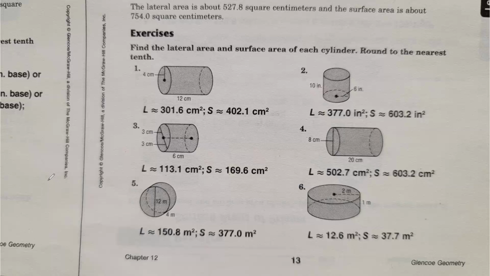So number 1, again, that 301.6 was the lateral area, surface area was 402.1. Number 2, lateral area was 377, surface area was 603.2. On 3, lateral area was 113.1, surface area was 169.6. On 4, lateral area was 502.7, surface area was 603.2. On 5, lateral area was 150.8, and surface area was 377. And then on the last one, number 6, lateral area was 12.6, and surface area was 37.7.